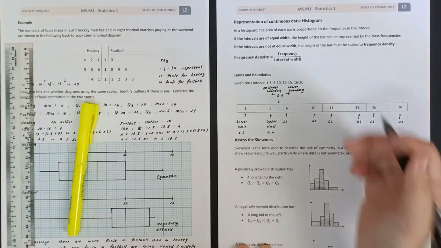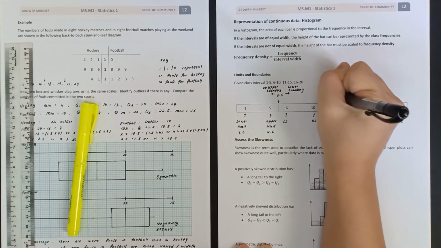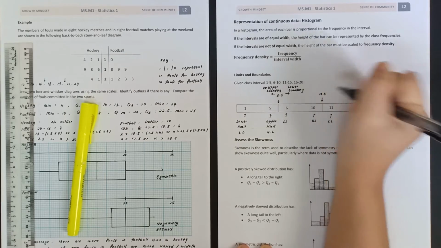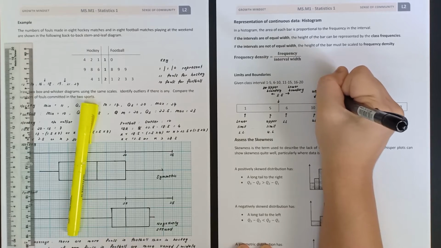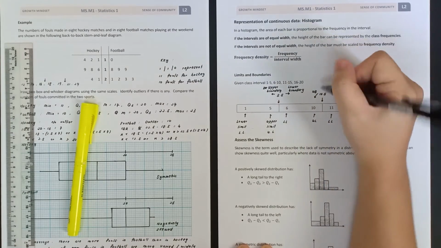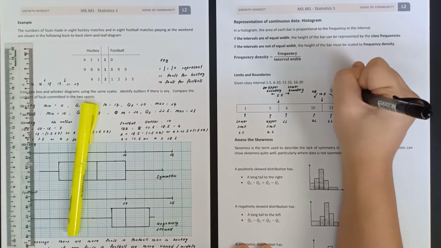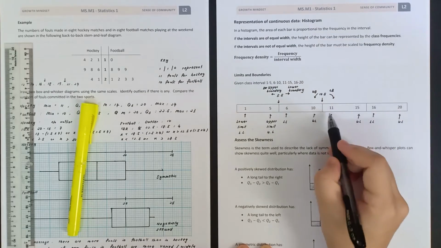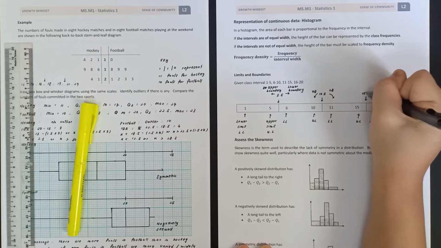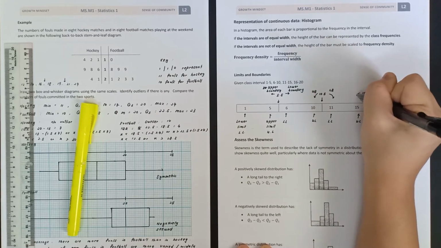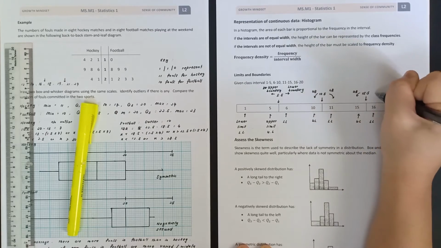So it's the same thing here, I will have 10.5. So 10.5 is called the upper boundary for 6 to 10 and is also called the lower boundary for 11 to 15. Same thing, I have 15.5 here, then this is my upper boundary, then this is my lower boundary.